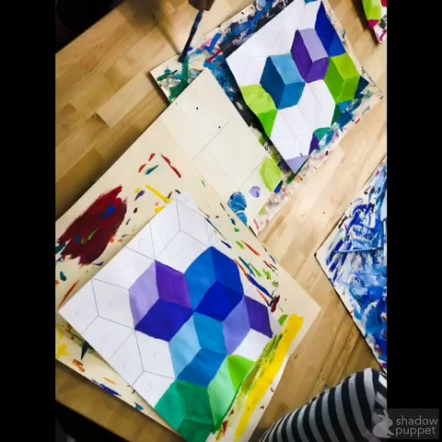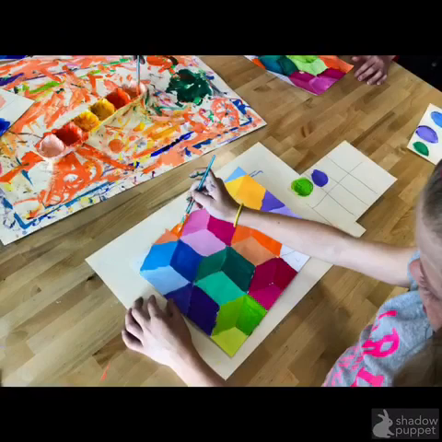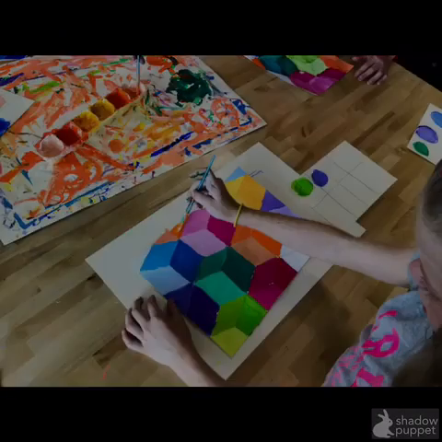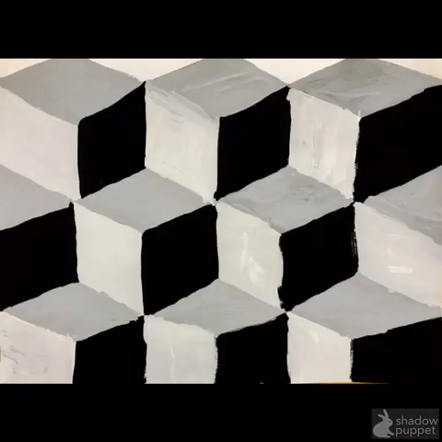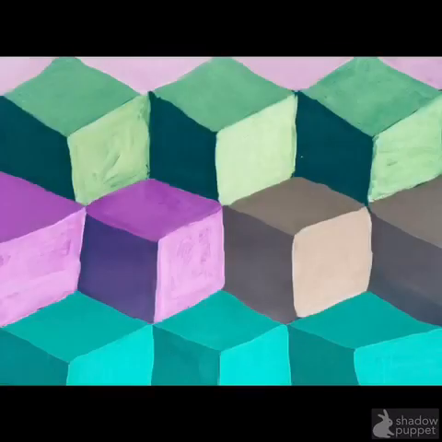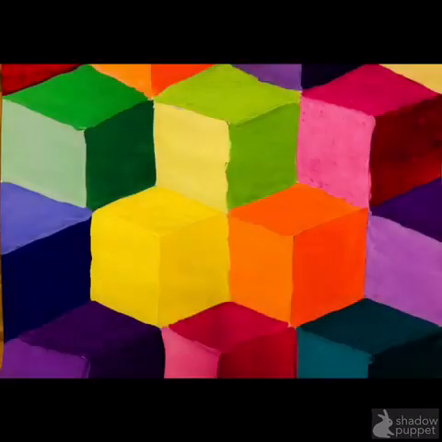Later on, we'll be painting them by mixing our own colors and filling the space however you like. This one was done with really warm colors. This one was done with just black and white and gray. This one was done with some cool colors. Everyone's will look a little bit different, but we'll get that chance to try tricking the eye.